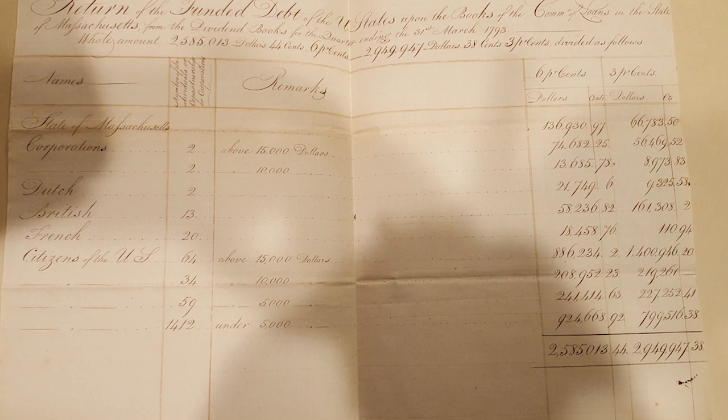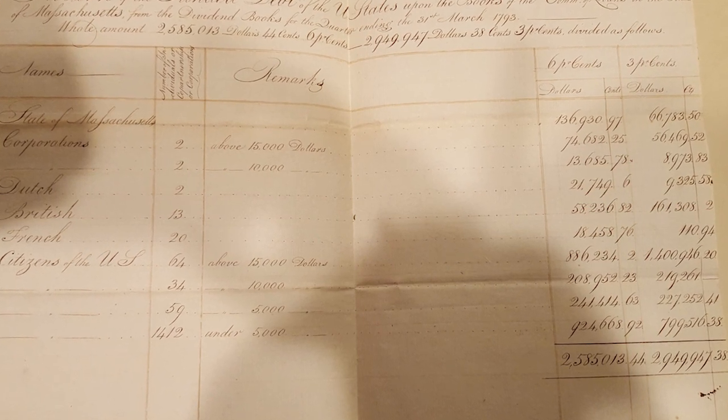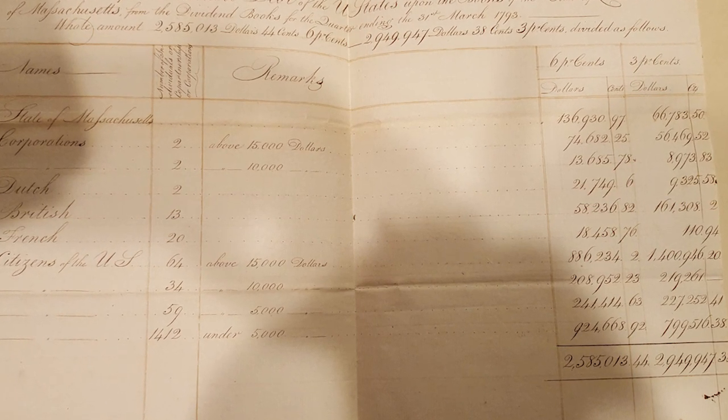Then the French have 20 corporations. And you're like, okay, well, they were our biggest ally. Makes sense. They were definitely French loans. But the British were 13 corporations, and we owed them $58,000 plus. And then the 6% interest was $160,000 plus. And that's more than the 20 French corporations. They got more than the Dutch, and it's second only to the French.